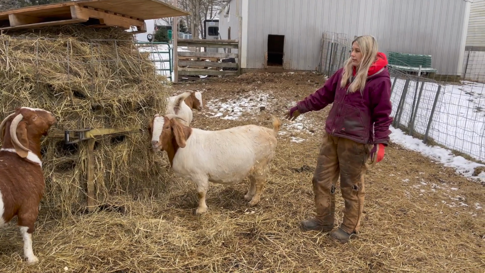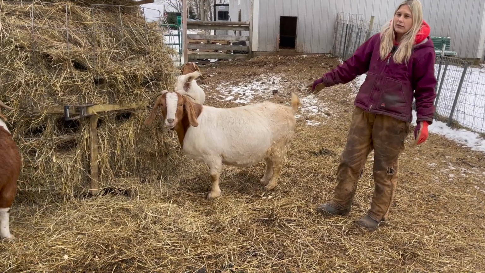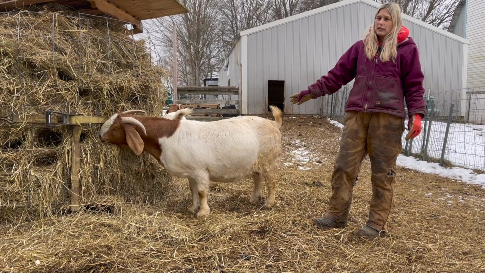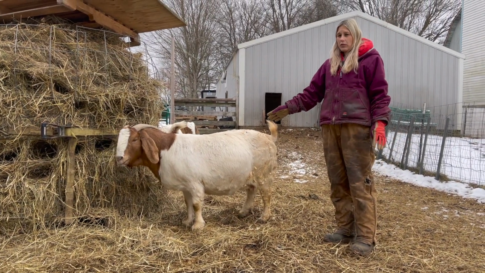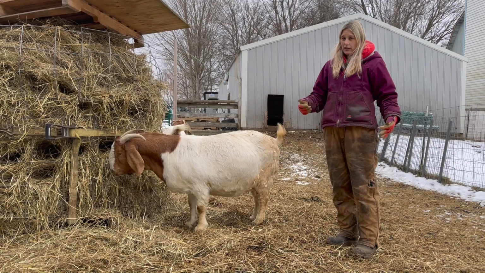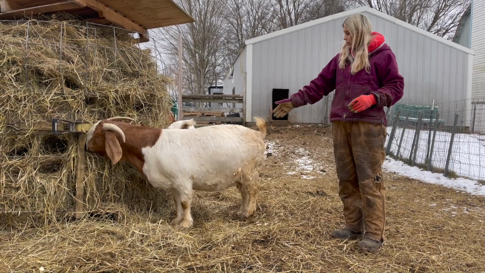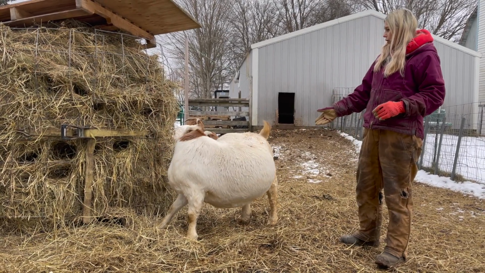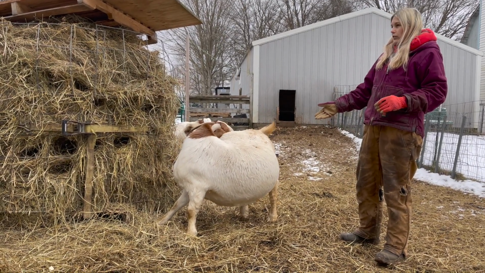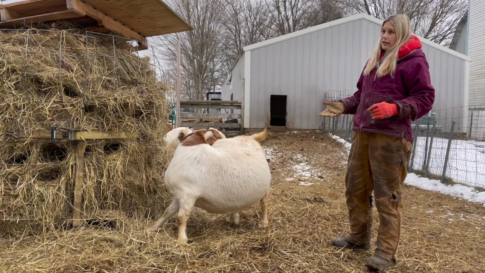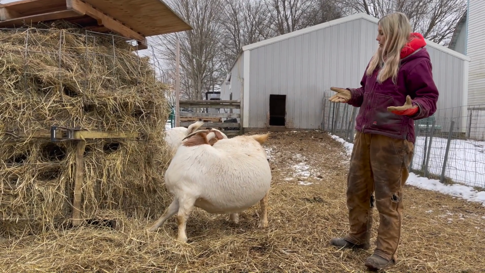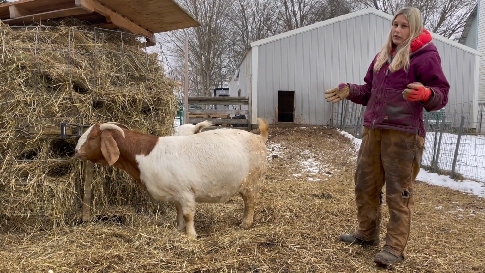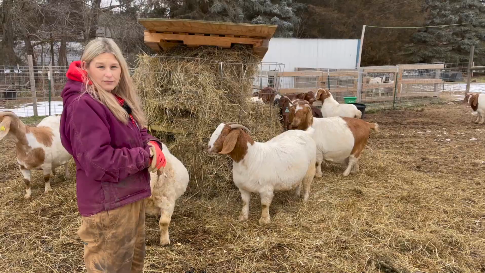This one here is also a 75% registered, but she is a percentage on paper. So her dam's dam was a boer but was not registered. So that's why she looks just like a boer. I mean, she looks just like the full bloods. If her dam had been registered, she could have been a full blood or maybe a higher percentage. But that's what I mean when I say registered as percentage on paper.